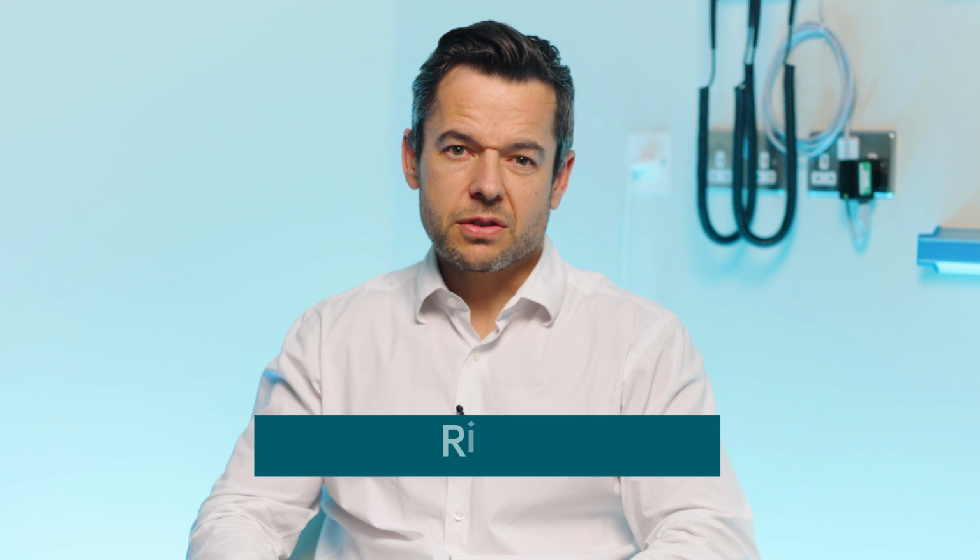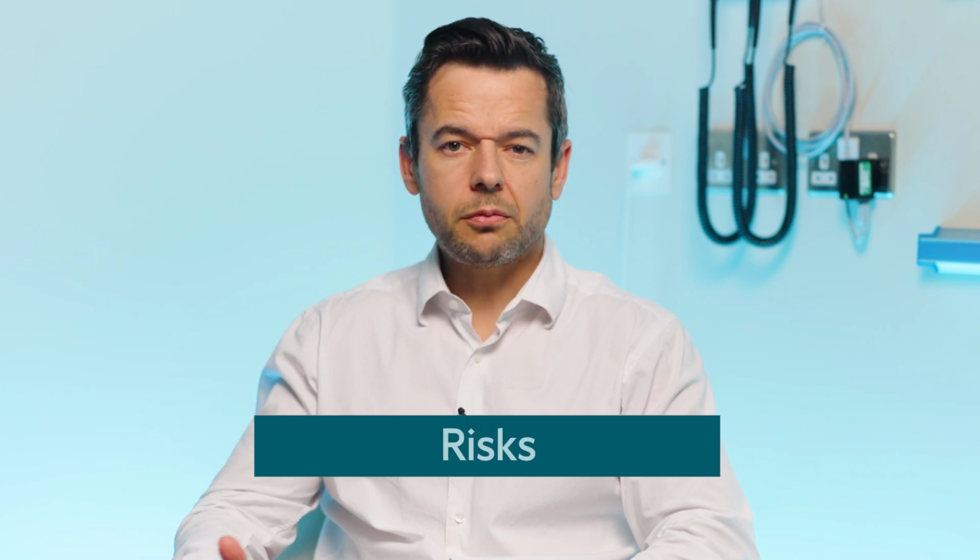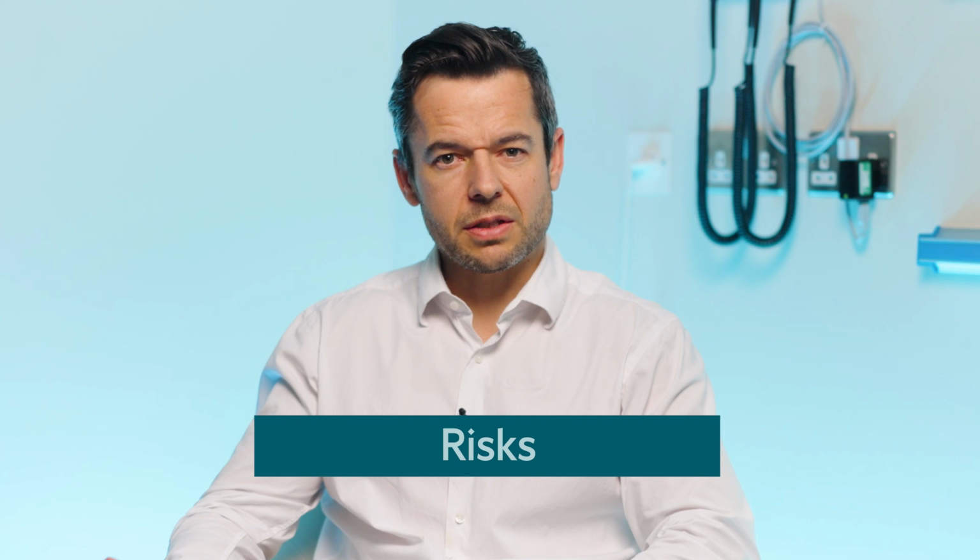The main risks of a flexible cystoscopy are that it can be uncomfortable. There's a likelihood of getting some blood in the urine, usually just a small amount in the days after the procedure. The risk of infection is about 1 in 50, so we don't normally give antibiotics, but they can be given if there's a particular concern. And if we find any abnormalities, that may go on to necessitate further tests or treatment for the patients.